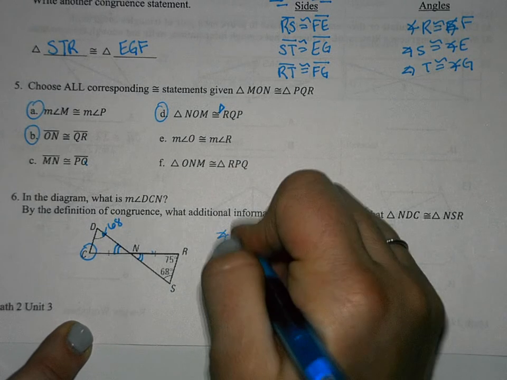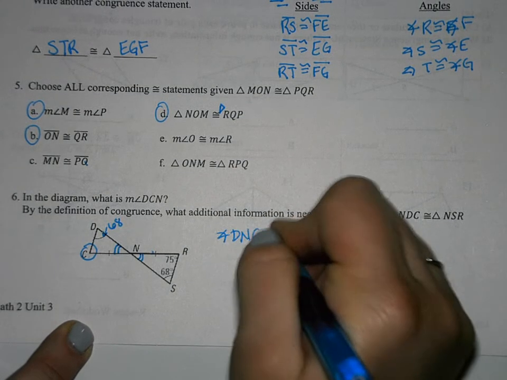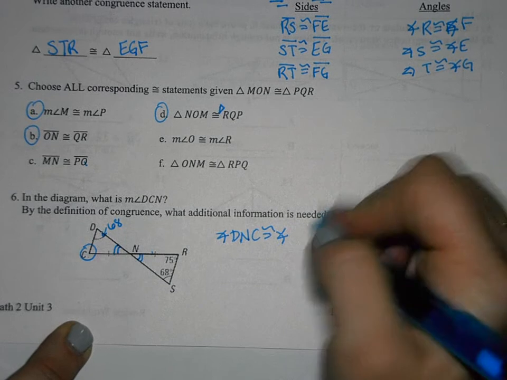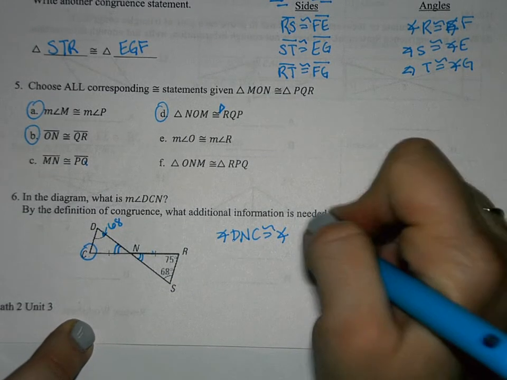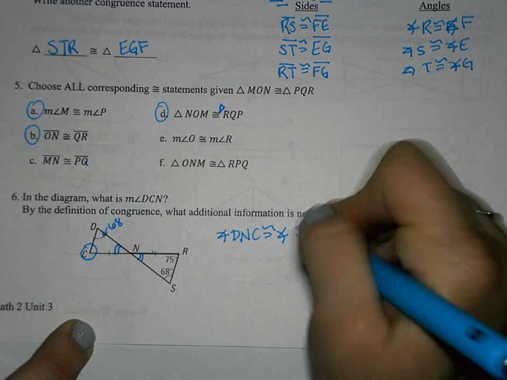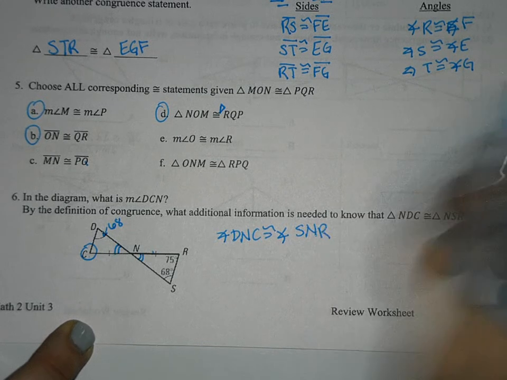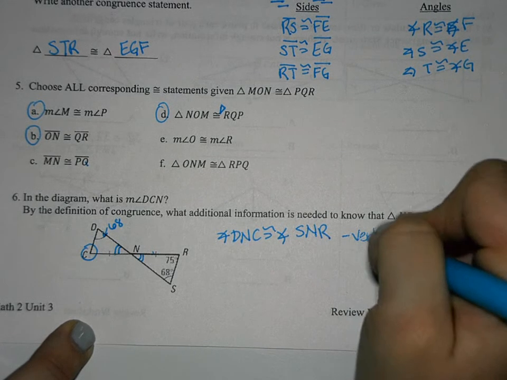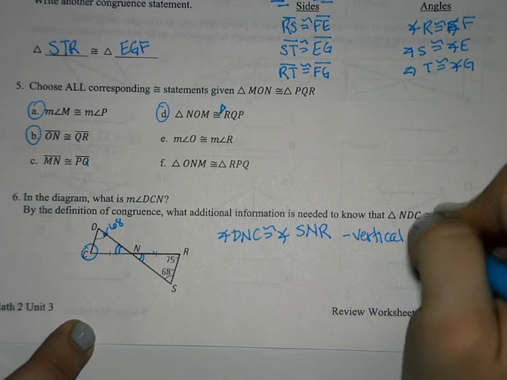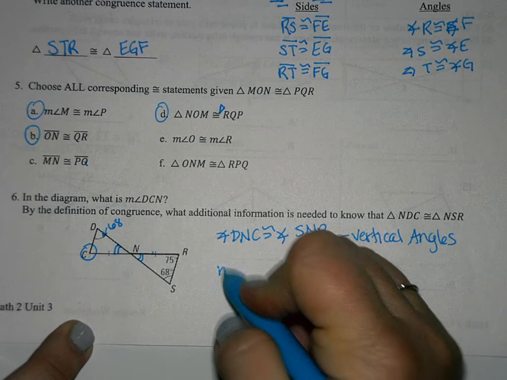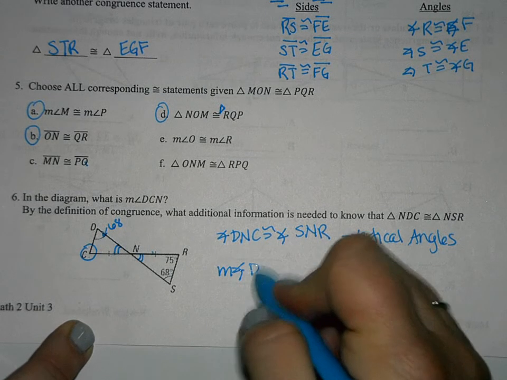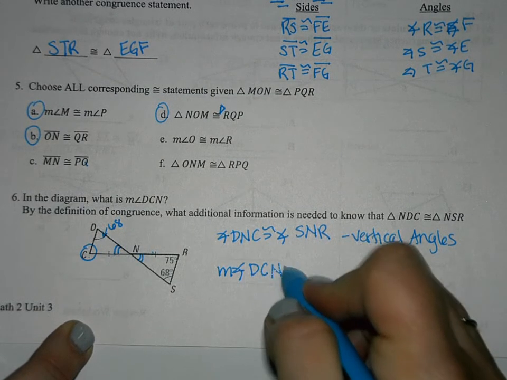So angle DNC is congruent to angle SNR because of vertical angles. So then we would be able to say for sure that the measure of angle DCN is what?